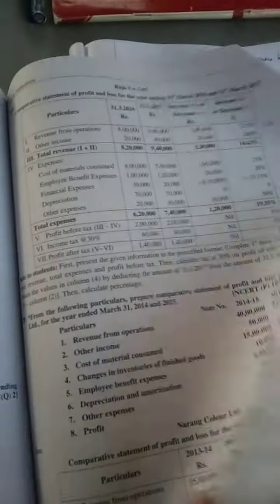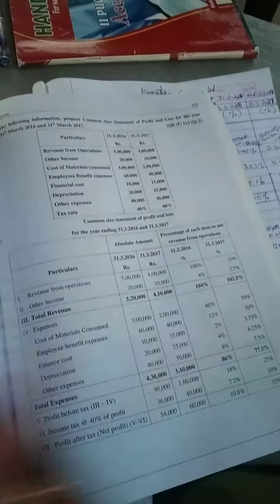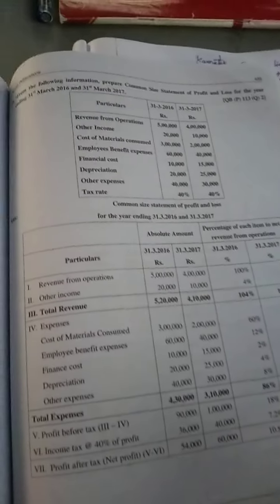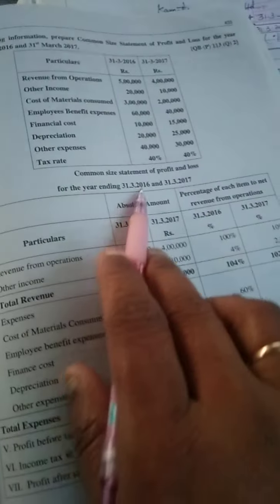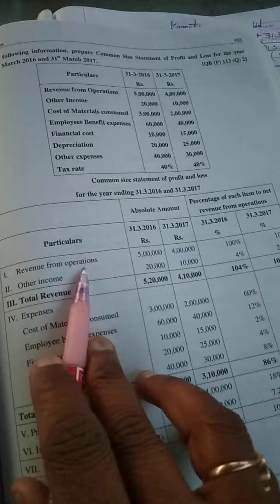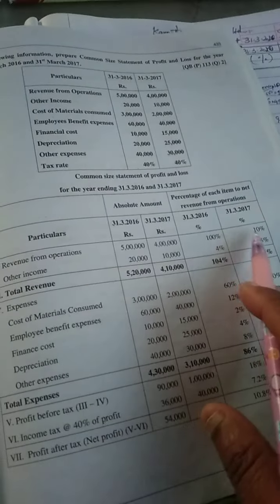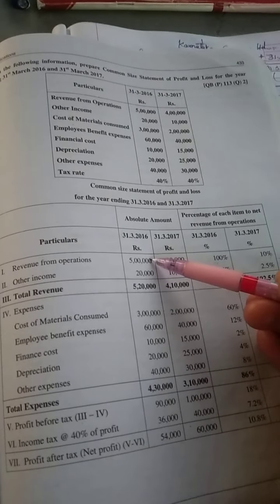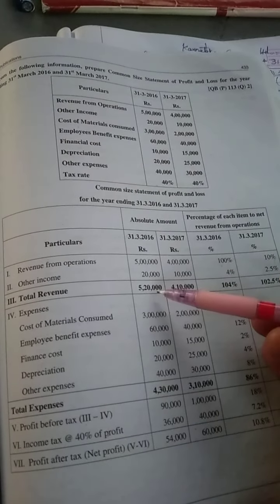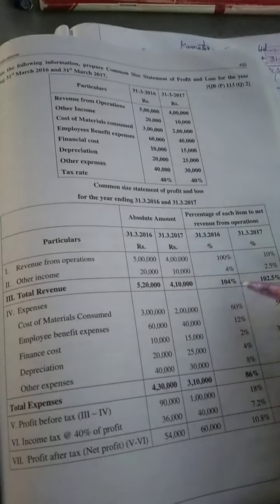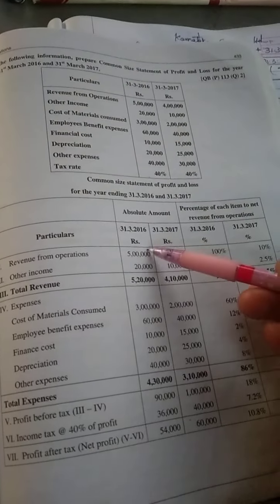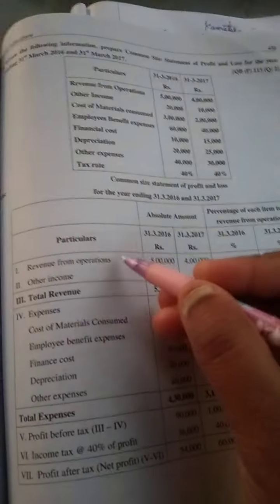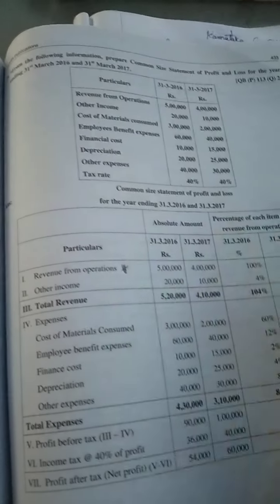As I said, it is the same. Common size or comparative is the same thing that you do for the balance sheet as well. The only thing is, if it is a common size statement of profit and loss, the revenue from operation will be 100 for both years. Then what will I do? Each item divided by the revenue from operation into 100. So the base here will be revenue from operation.